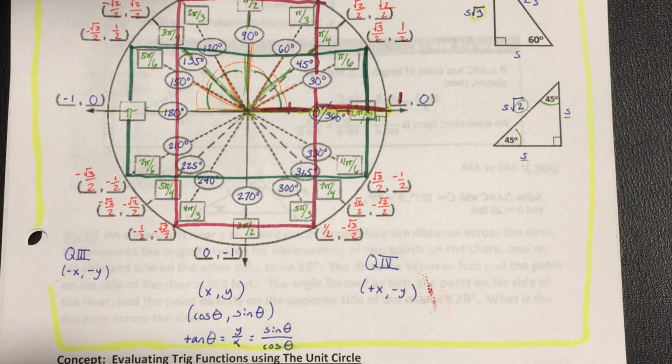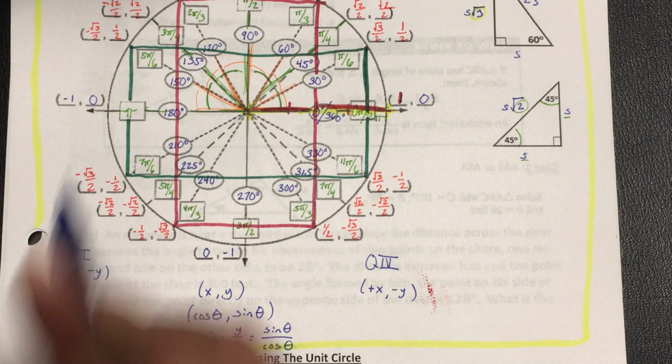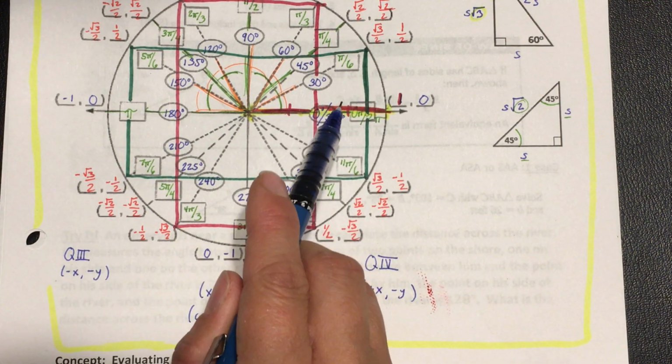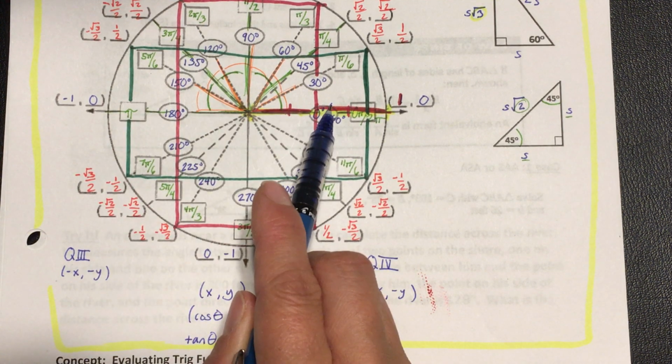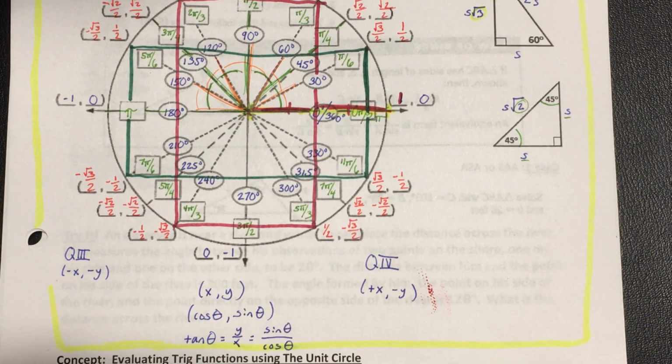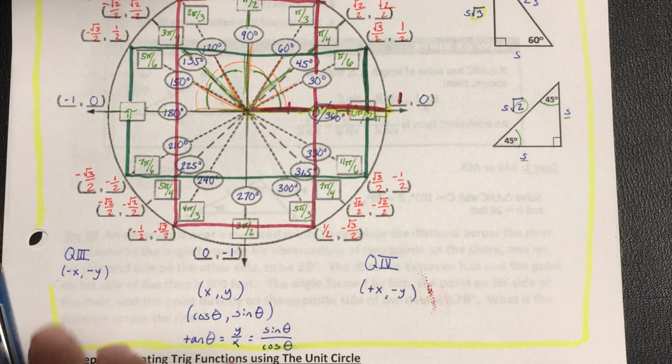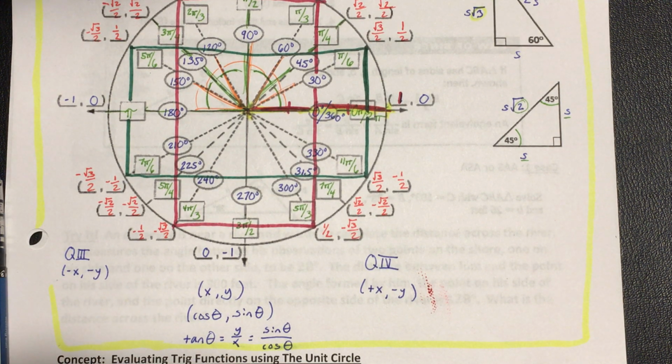Some students like that visual way of thinking about rotating to that angle. Positive, remember, is up from the x-axis. Negative is down from the x-axis. But we can also find this positive coterminal angle by adding 360.